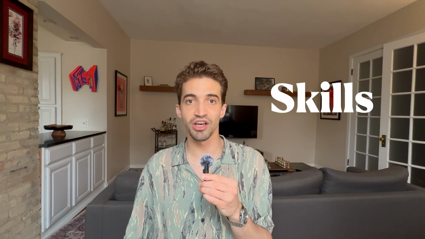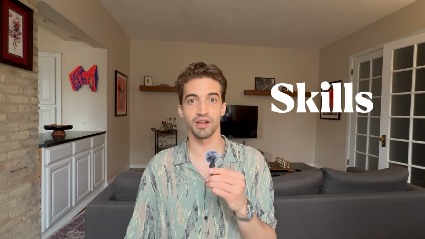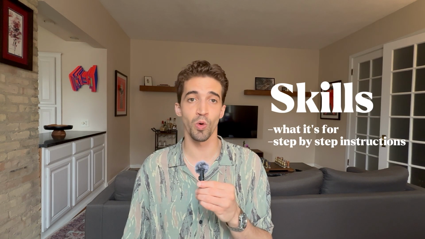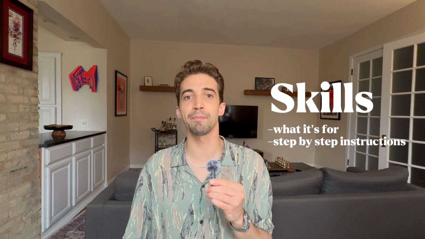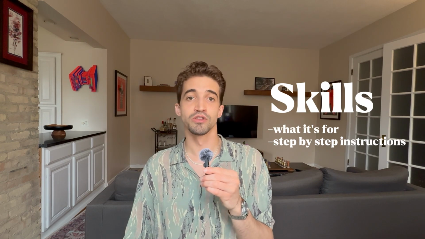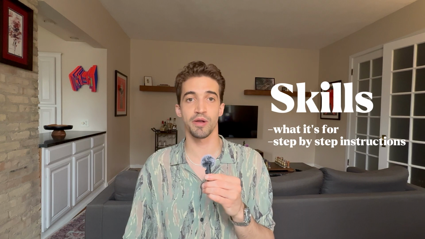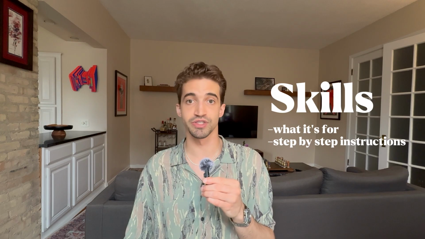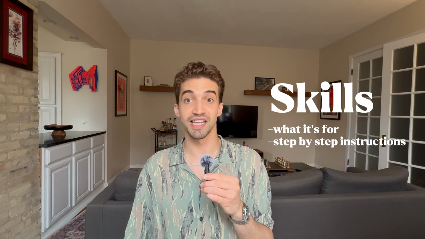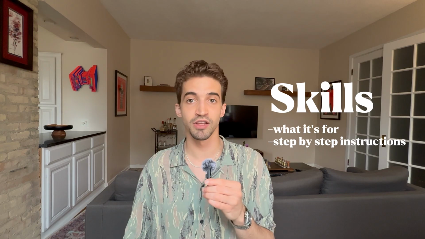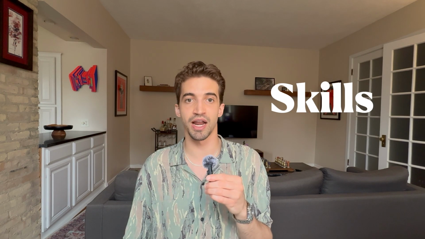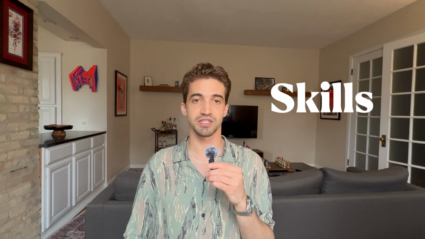So each skill is just another markdown file, right? And the way to structure these, the first line describes what the skill is for. The rest is your step-by-step instructions. So Claude will scan the names and descriptions, and when something matches the task at hand, it loads the full skill on demand. And until that trigger is met, those instruction costs you aren't paying for, right? Because they're not in the context window. So let's bring up an example here and take a look.